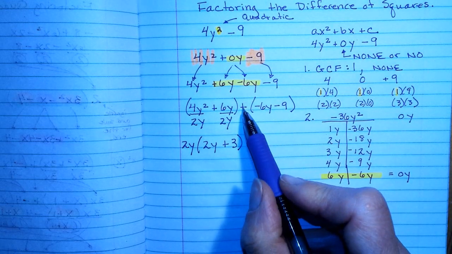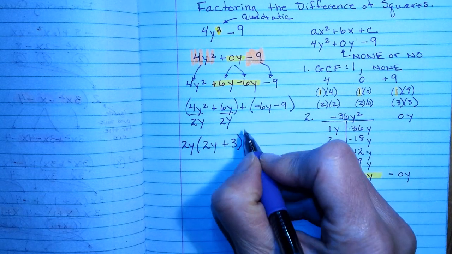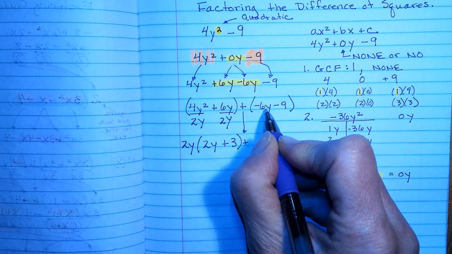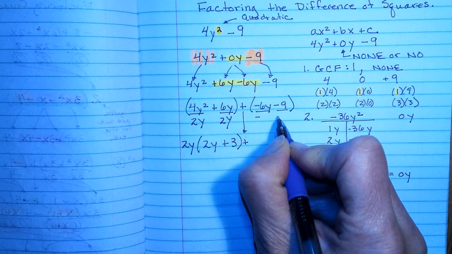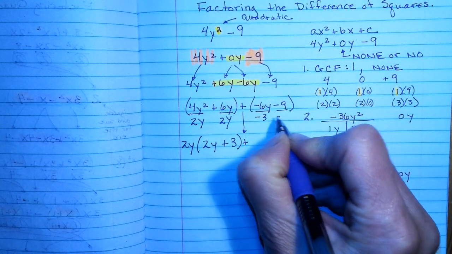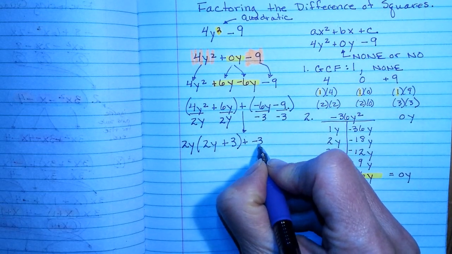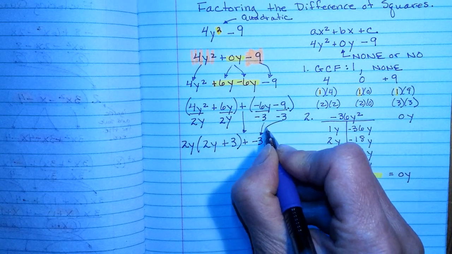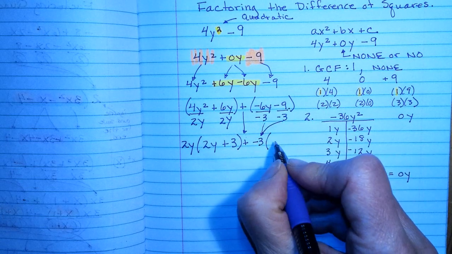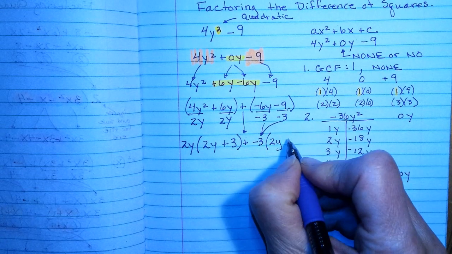Okay. In the previous video I brought down the plus. I don't have to in this case, but I'm going to just for continuity. I have a negative first term, which means I know I'm going to divide by a negative. So a common factor between 6 and 9 is 3. There is no y in the second term, so I can't factor that out. So I have to bring that negative 3 out front. Then I divide. Negative 6y divided by negative 3 gives me 2y, and negative 9 divided by negative 3 gives me a positive 3.